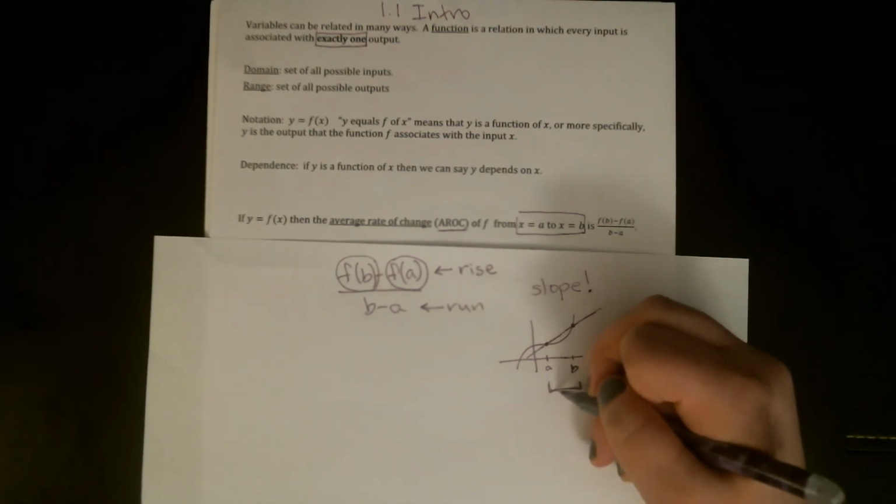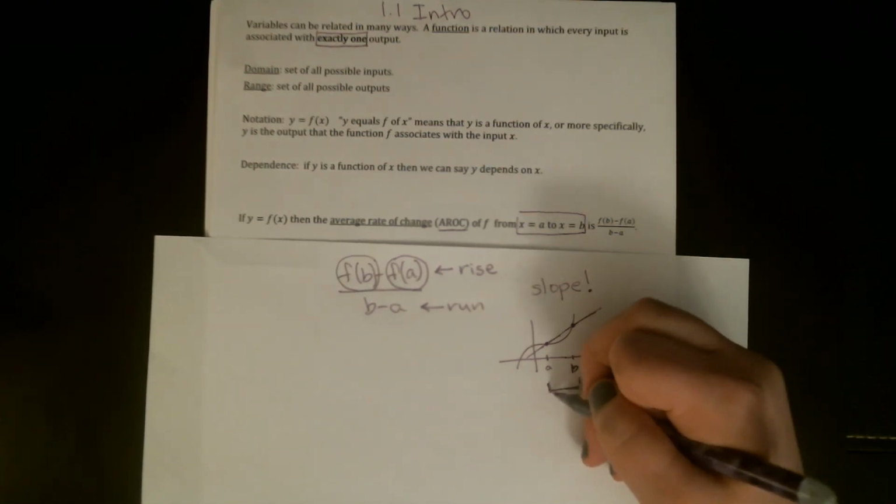This is a really big Calc 1 topic, so we want to make sure we start thinking about this now, and in particular that we recognize things like f of b minus f of a over b minus a as slope calculations. So you do want to remember the average rate of change formula, but I hope it's really easy to remember because it really is exactly the same as the slope formula.